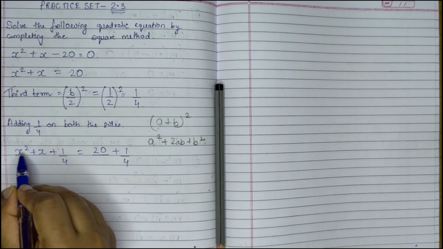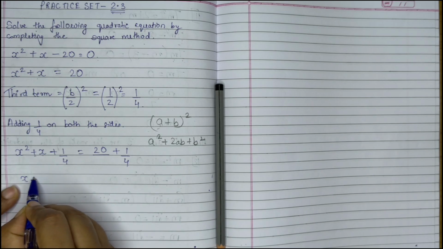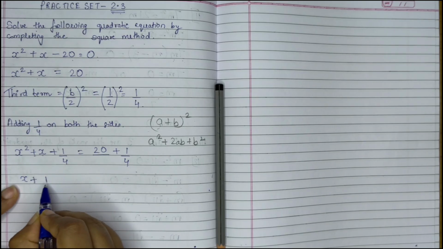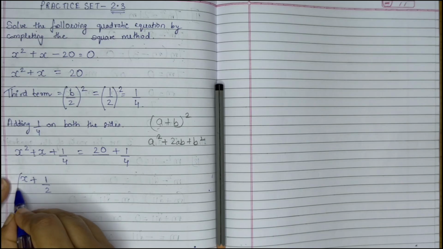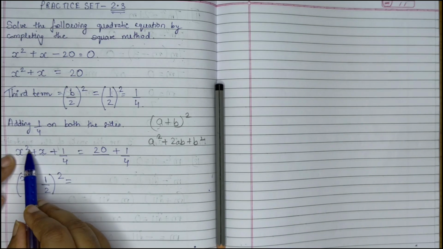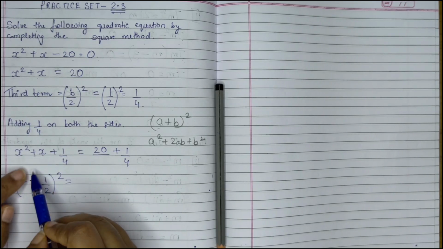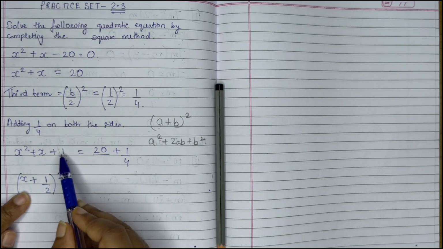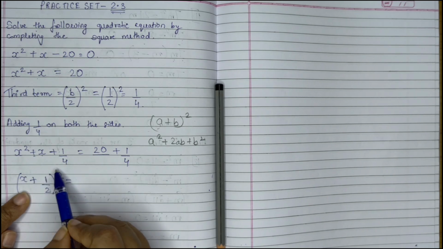So x square will be x. What is the sign over here? Of the second term, that sign will come over here, plus, and 1 upon 4, square root of 1 upon 4, 1 upon square root of 4 will be 2. We are going to reduce it and then put the whole square. Understood how I reduce this? X square, square of x, only write x. What sign is there? That sign you will put over here. And 1 upon 4, we will reduce this, square root of 1 and 4. 1 is 1 only, square root of 4 will be 2, and then put whole square.